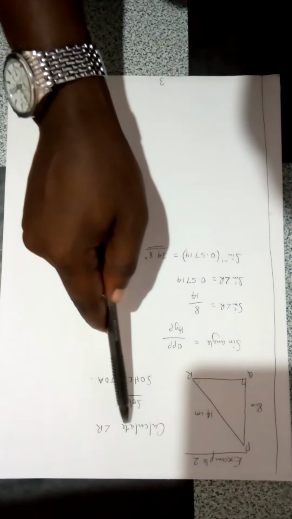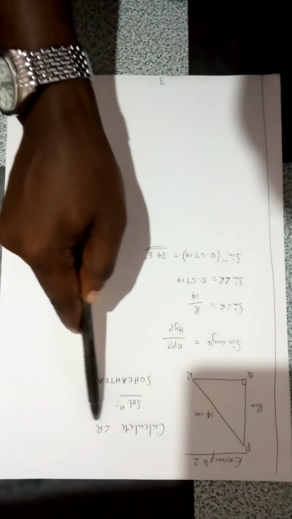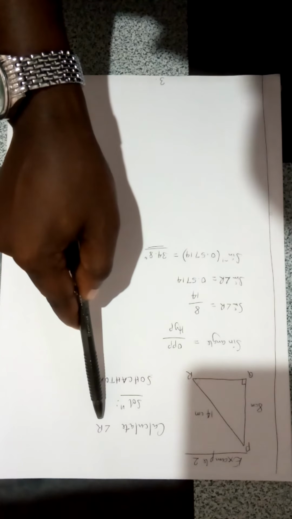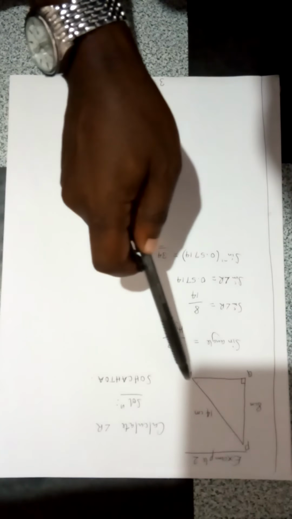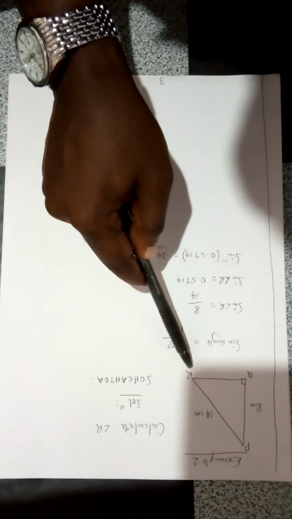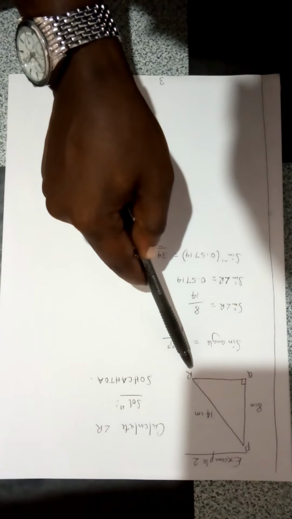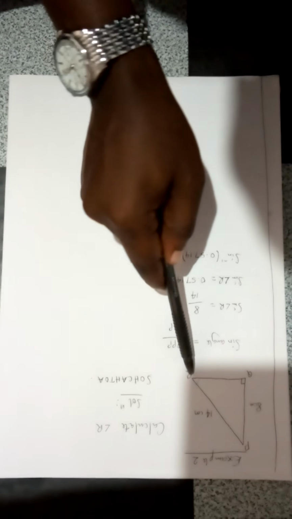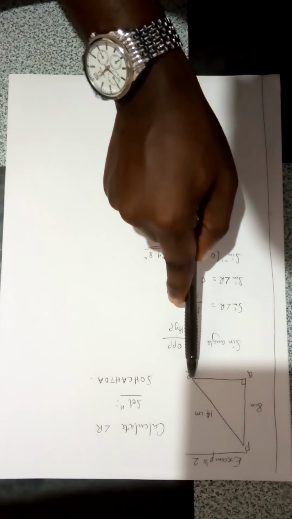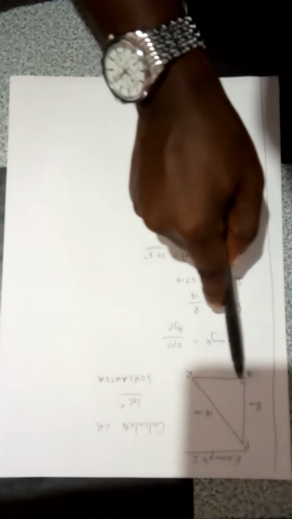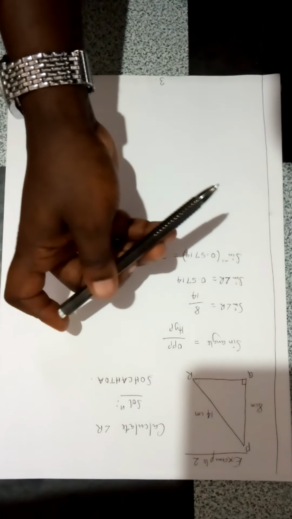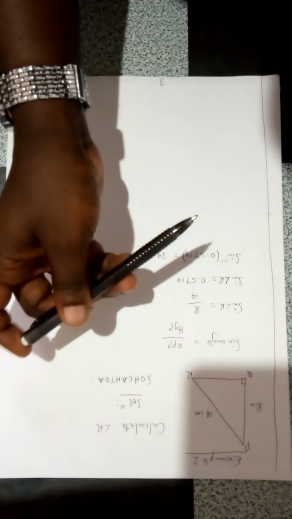So in this case, we are told to calculate R. It's an angle. Remember, angles are represented by capital letters. This is angle P, angle Q, and angle R. If they are small letters, then just know that they are talking about sides. So the small letter r will be the side opposite capital R, small p here, and small q on this side.